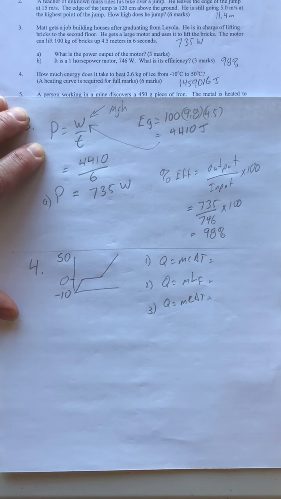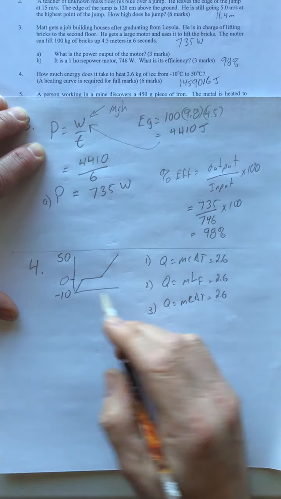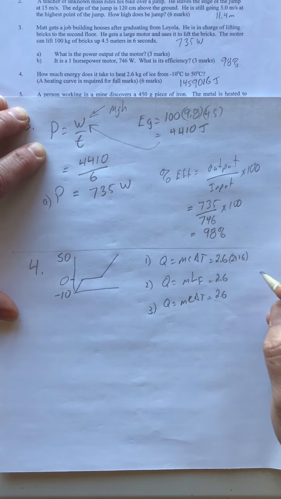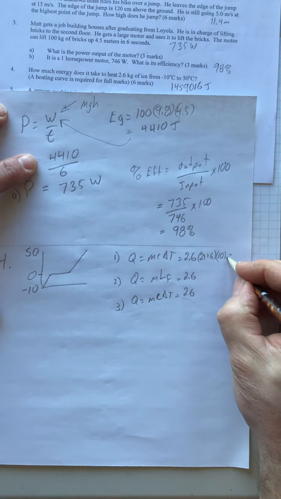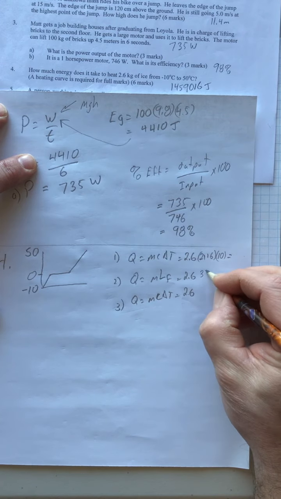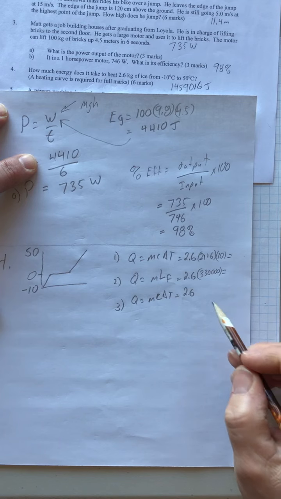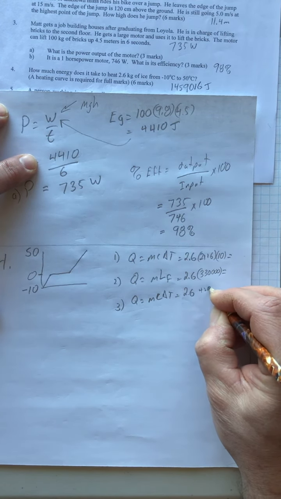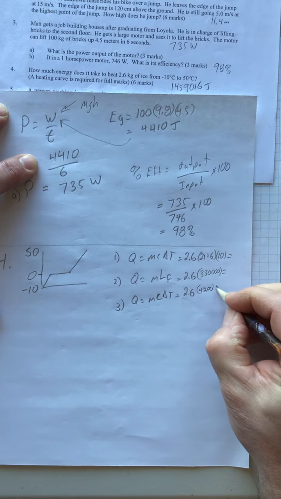And this is 2.6 kilograms of water. The C value for ice is not 4,200, it's 2,116. That's on the back of that one worksheet. And the ice went up 10 degrees. And this one, latent heat of fusion for ice is 330,000 joules for every kilogram of ice I'm melting, and I'm melting 2.6. This is regular water, it's going to be 4,200. And we went up from 0 to 50, so that's a gain of 50.